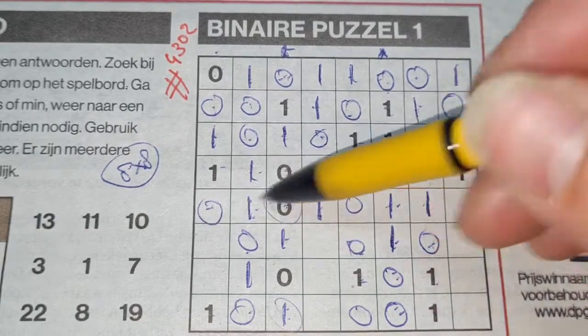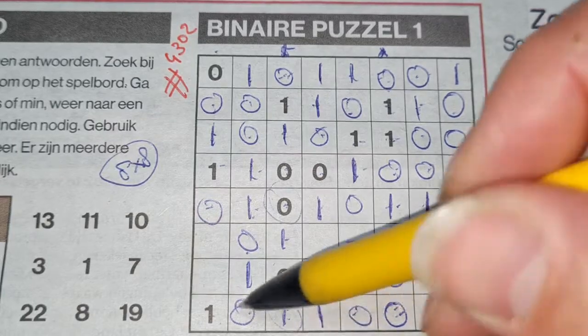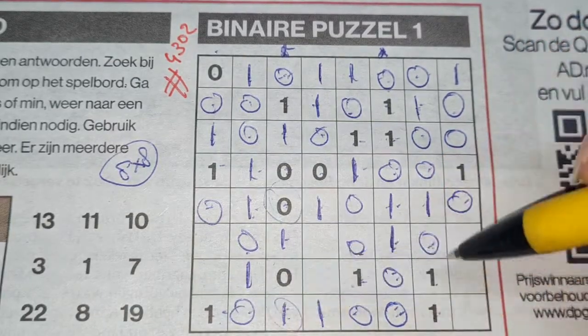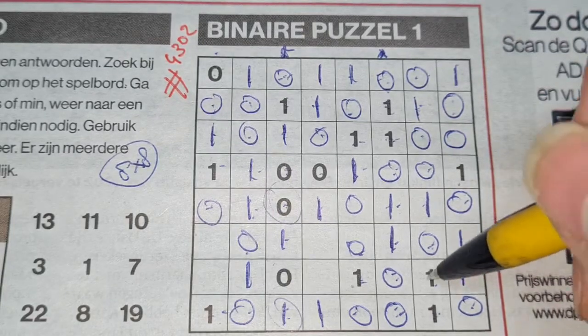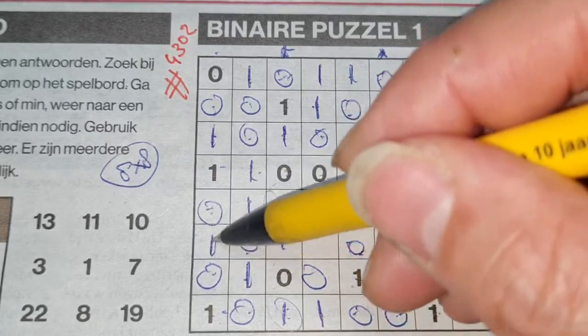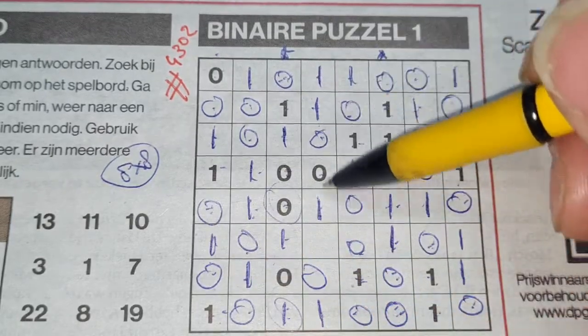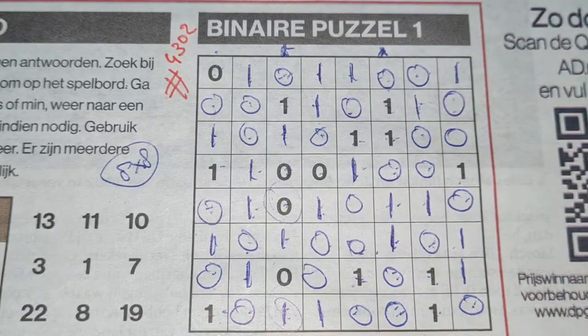4 ones we have here, so the rest are O's. Double O, here 1, there 1. 4 ones we have here, so the rest are O's. 4 O's we have here, so the rest are ones. 4 ones we have here, so the rest are O's. Between 2 O's comes a 1. And 4 ones we have here, so the rest are O's. Correct. Finish in 3 minutes.